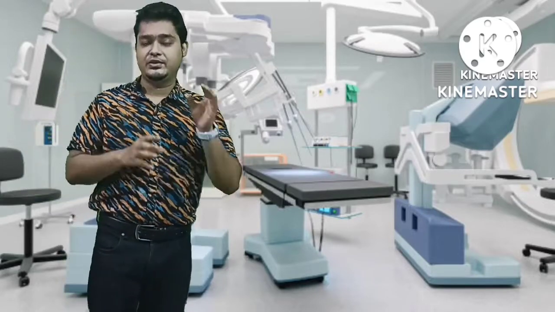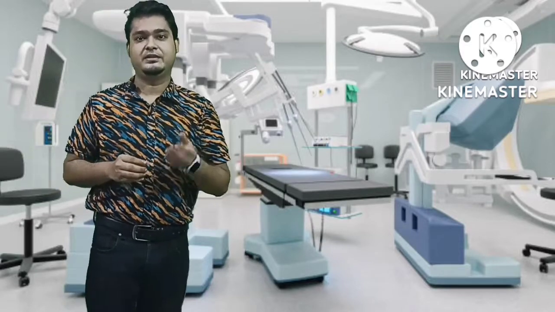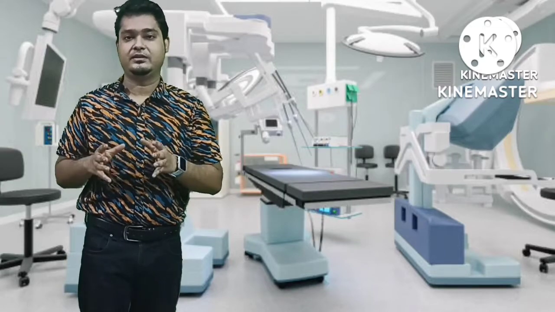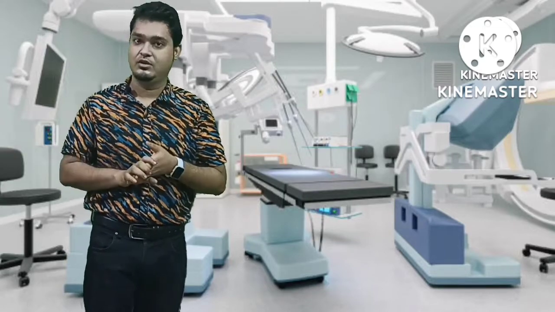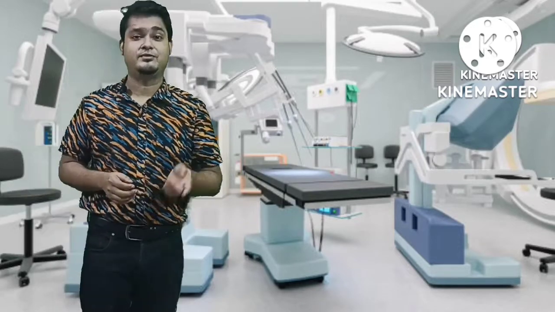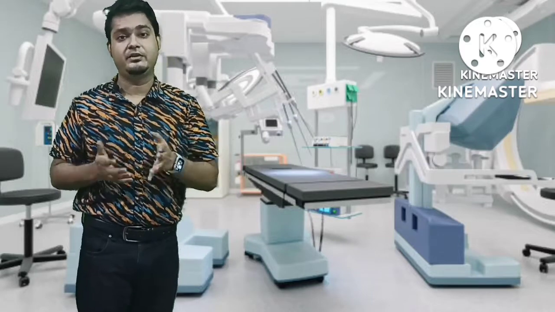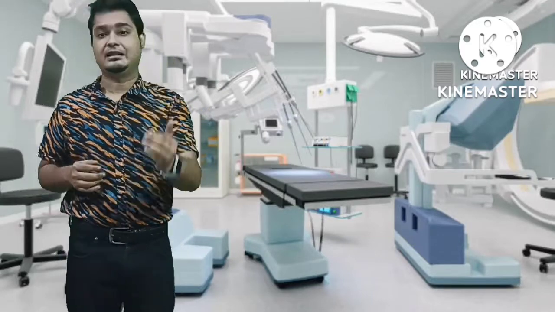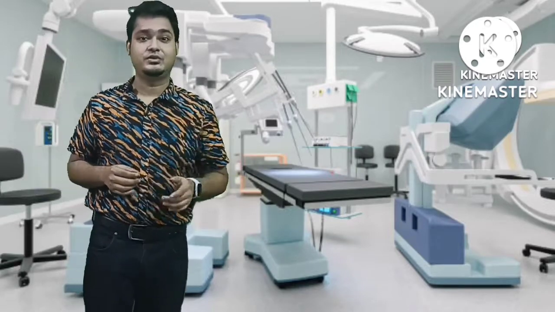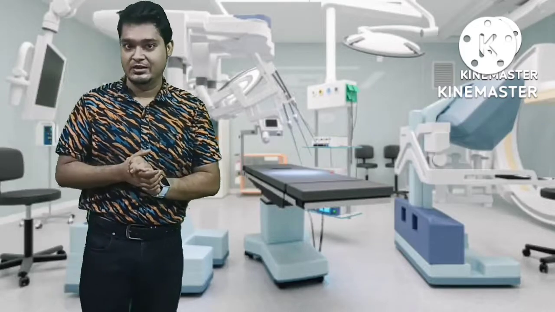CT coronary angiography is basically a day care procedure, meaning the patient just comes, we prepare him and perform the examination. The patient can easily go home or return to daily life and activity. But for catheter angiography, the patient has to be admitted first. Then after admitting the patient, we prepare the patient and take the patient to the cath lab, and there we do the invasive procedure of catheter angiography with the insertion of a catheter.